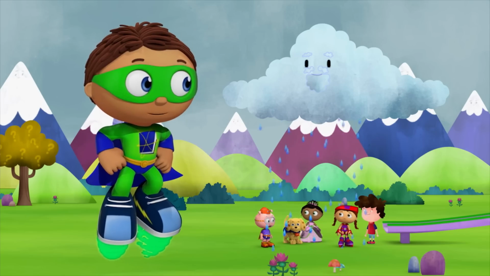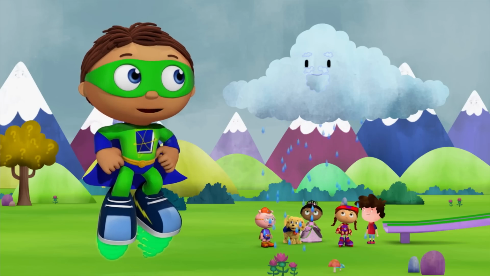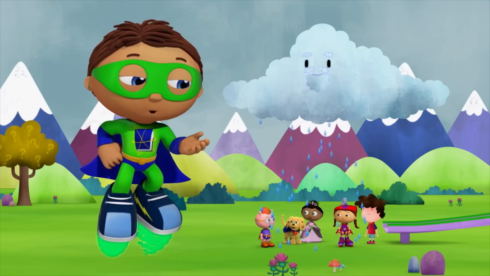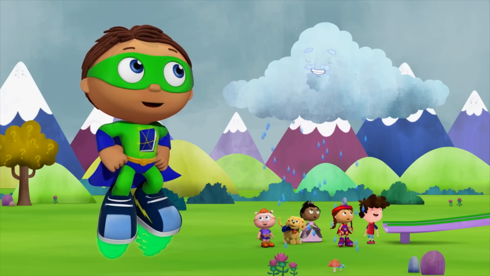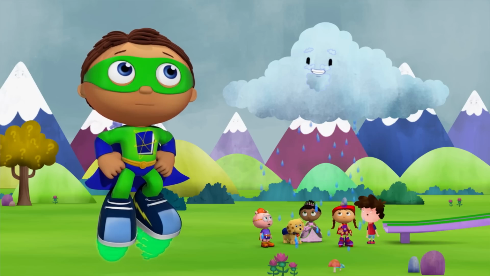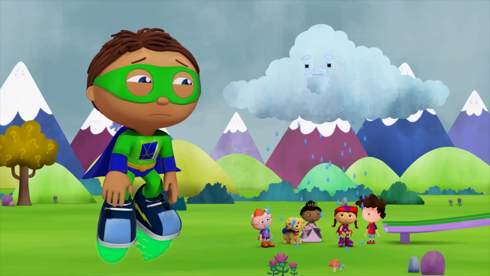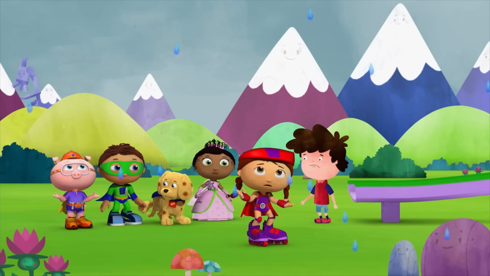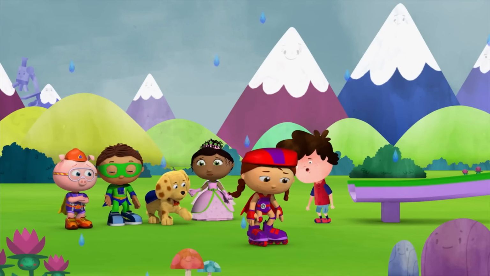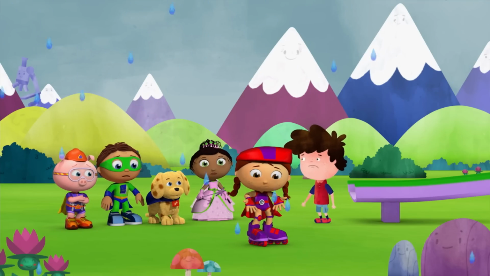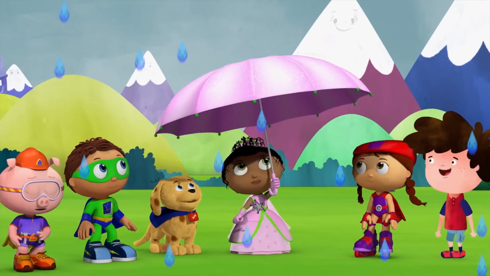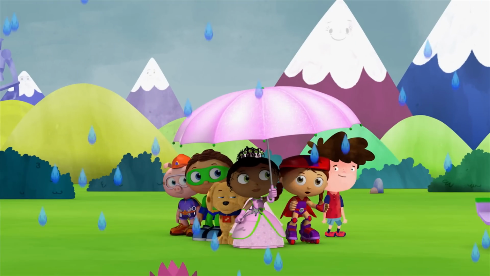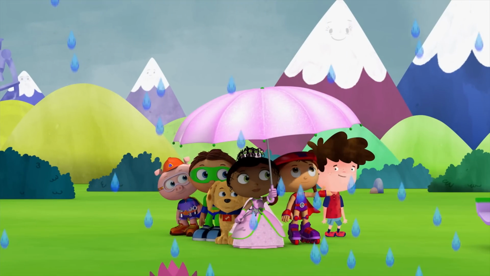Awesome! Okay, we have a cloud, we have rain. Now can we see a rainbow? Nope, no rainbow. Just lots and lots of rain. And we're getting all wet. A princess is always prepared. We're out of the rain. Much better.